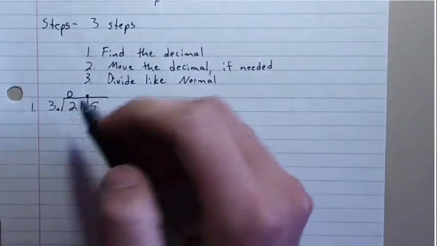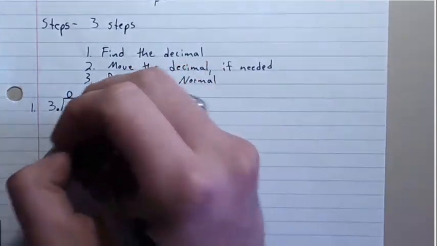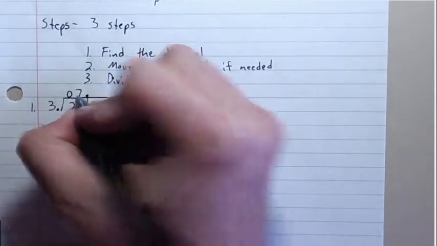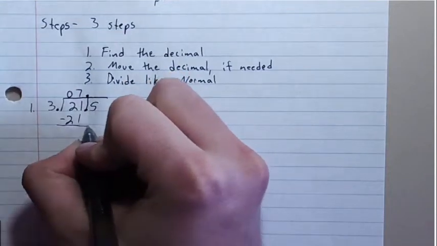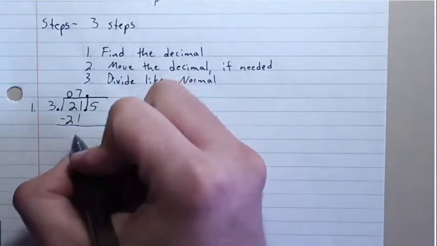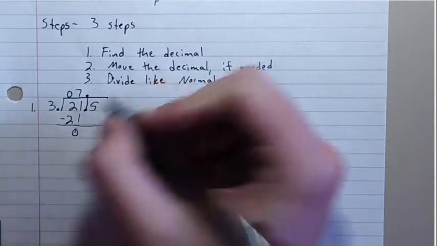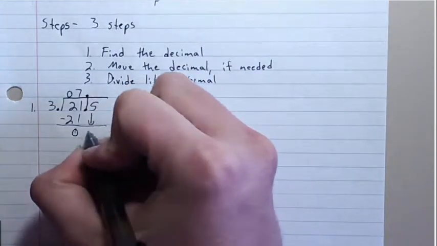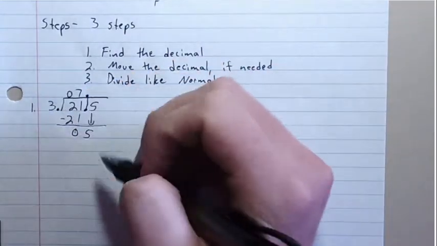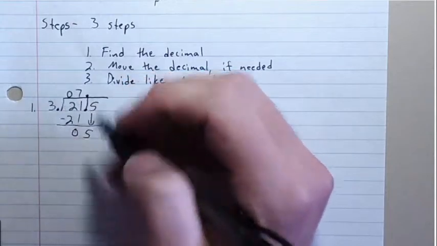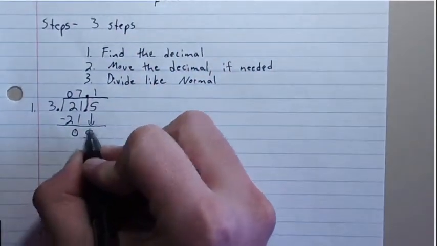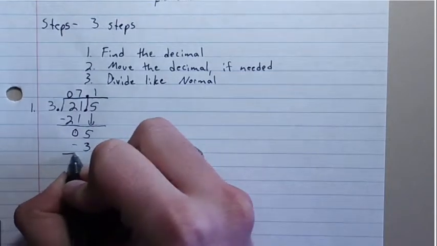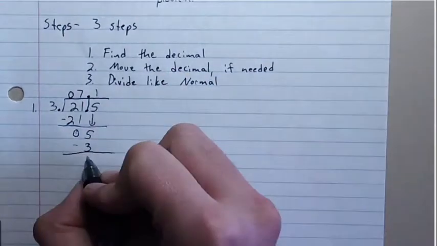But 3 will go into 21, and 21 divided by 3 is 7. 7 times 3 is 21. Then we're going to subtract those, and 21 minus 21 is 0. Bring down the 5. And now we have 5 divided by 3. 3 will go into 5 once. 3 times 1 is 3. We're going to subtract again. 5 minus 3 is 2.